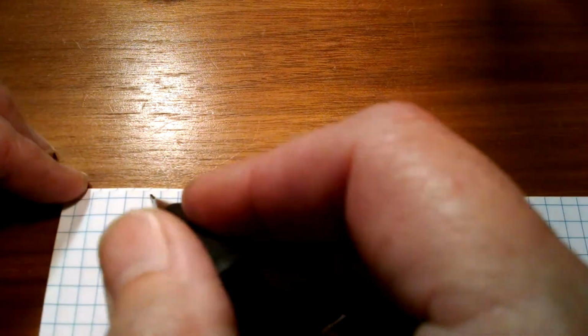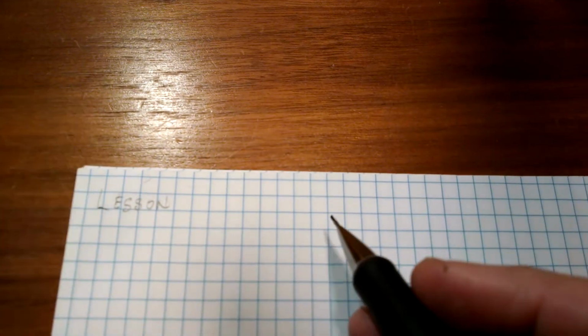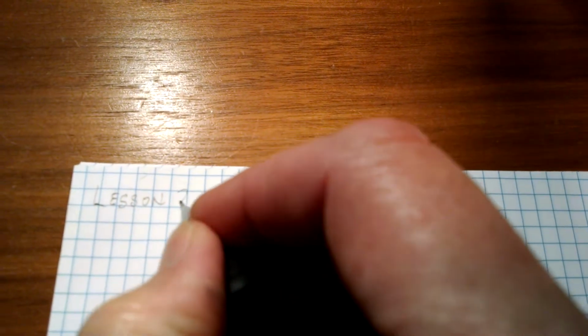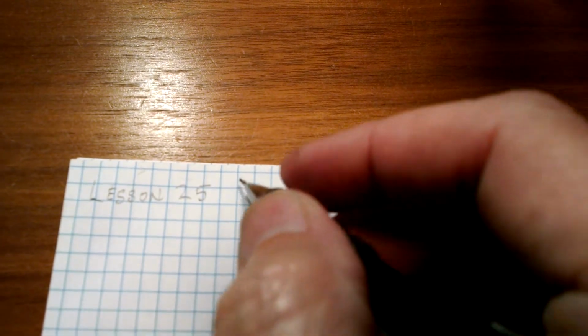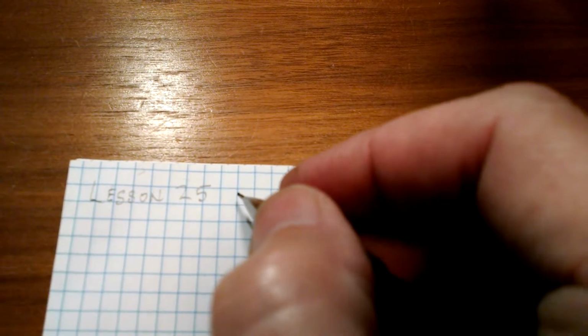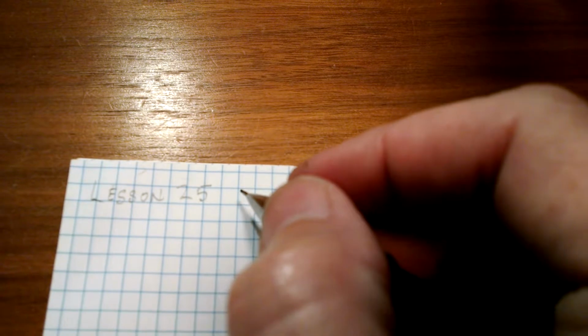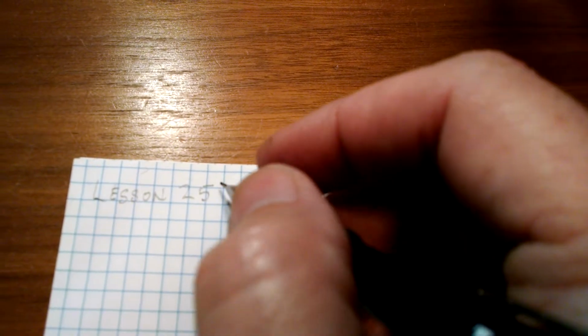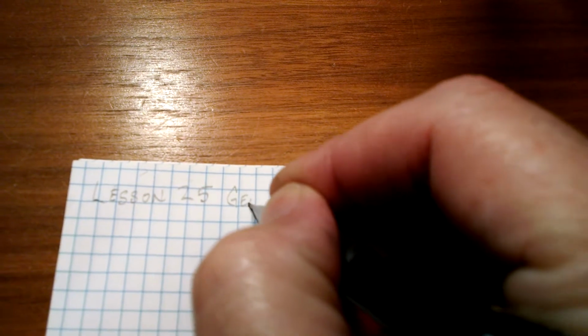So today's lesson, let's get our heading. Oh, you're not going to be able to see that. Lesson 25. Geometric interpretation of the solutions of a linear system. What the heck does that mean? We'll explain. Here we go.